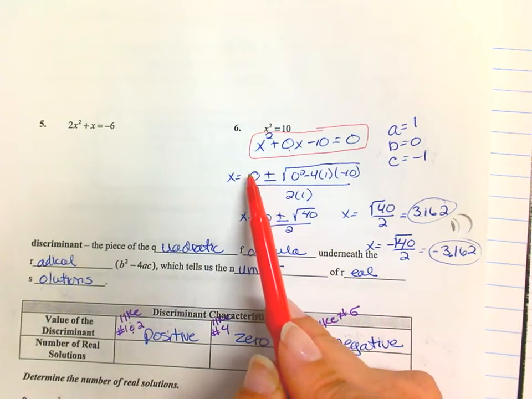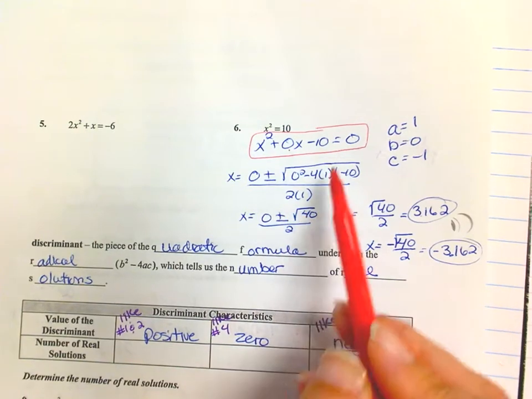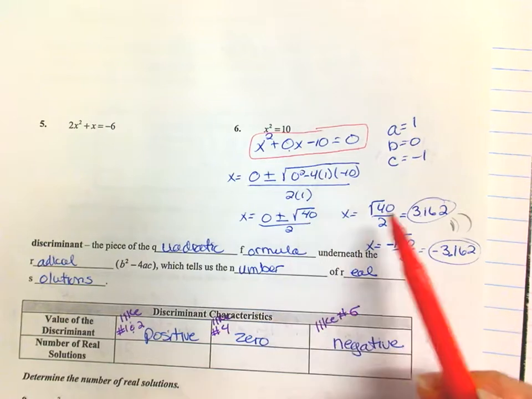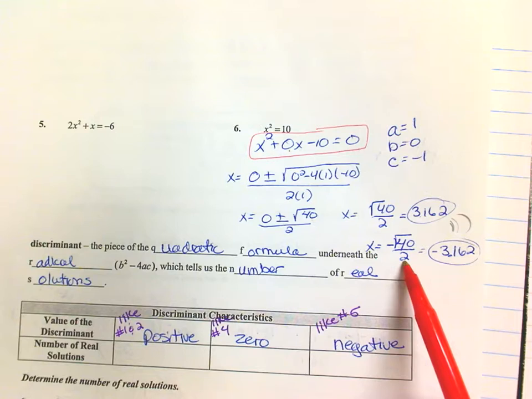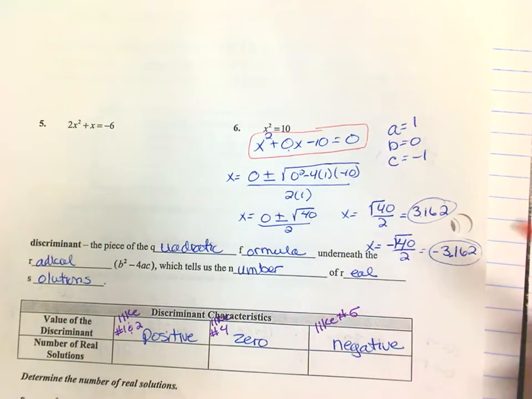You've got the 0 on this side this time. So you actually still are going to have 2 answers. Your B squared minus 4AC works out to be 40. So you're going to have positive radical 40 over 2 and negative radical 40 over 2. Which, of course, since it's just one's positive, one negative, it's the same number, different sign.